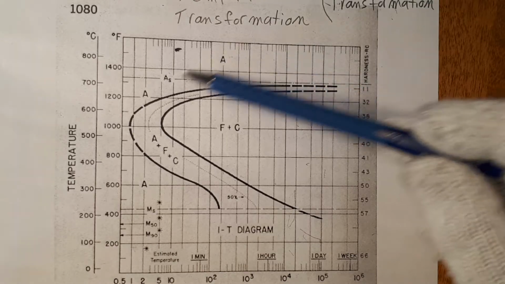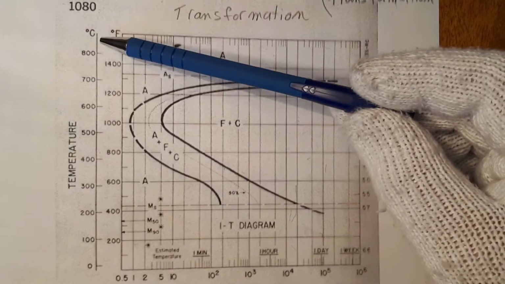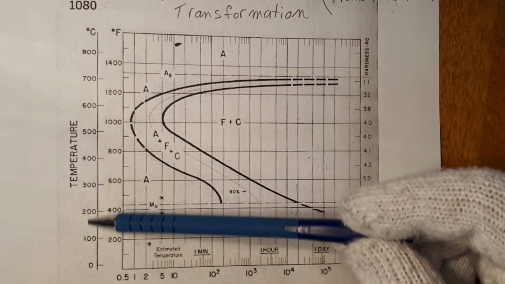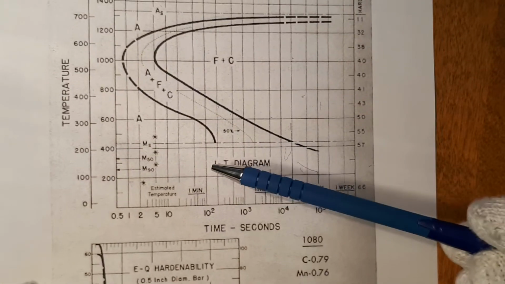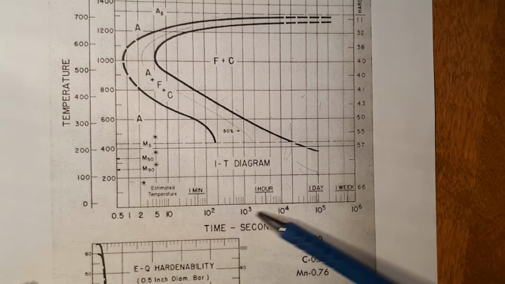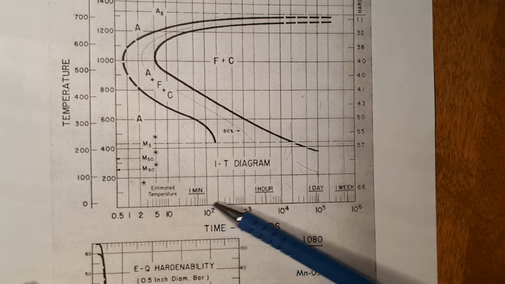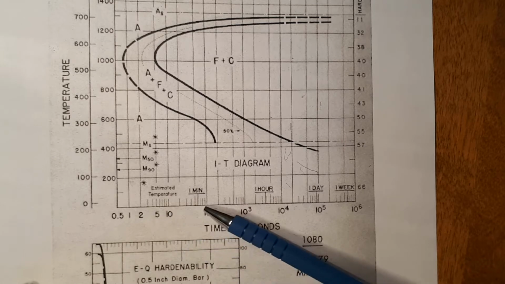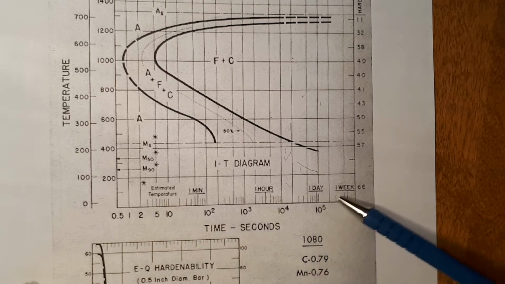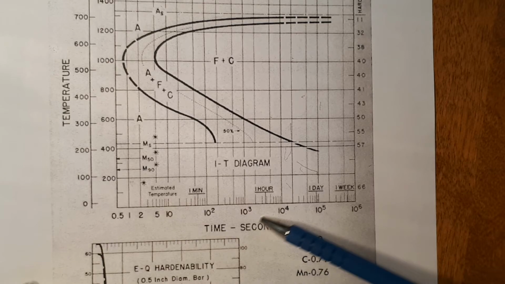If we look at the diagram itself, on the left-hand side is the temperature scale in degrees Celsius, as well as degrees Fahrenheit. Along the bottom, the x-axis, is time. And time is in logarithmic scale, and it's in seconds. These are all in seconds, and it goes into minutes, and then hours, and days and weeks in the logarithmic scale.